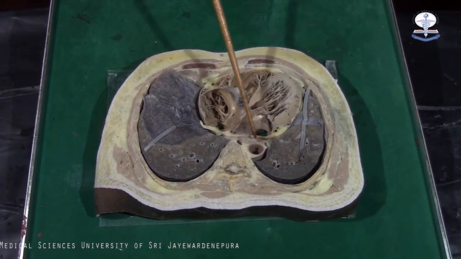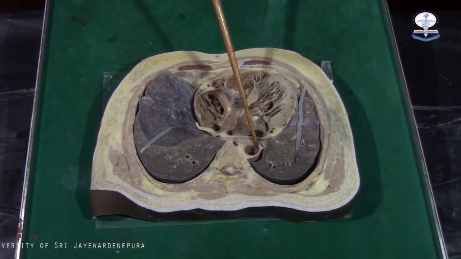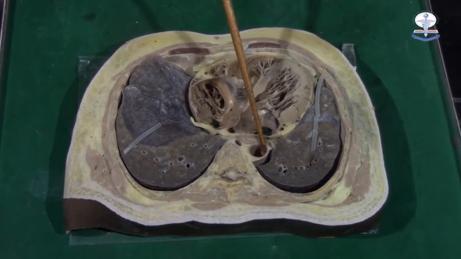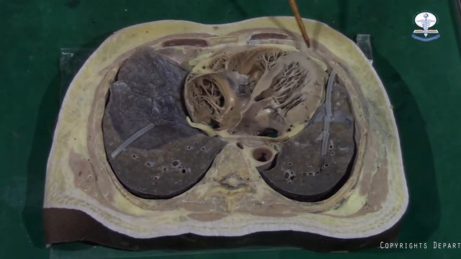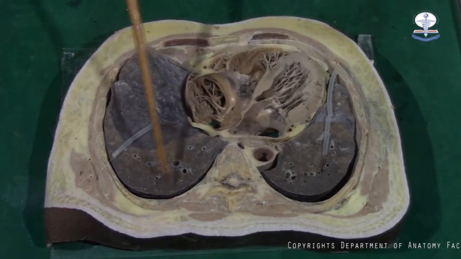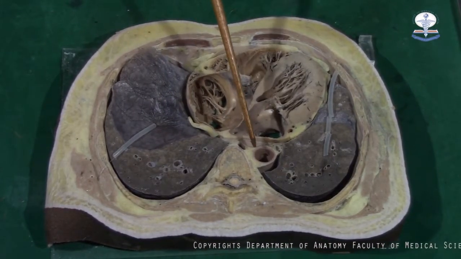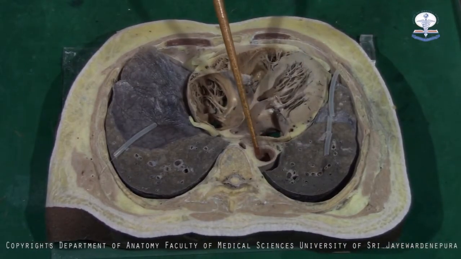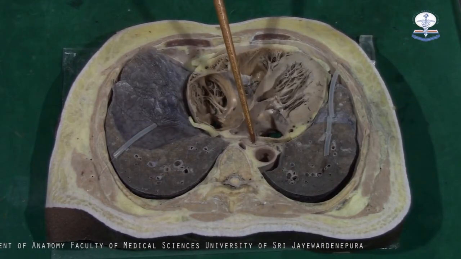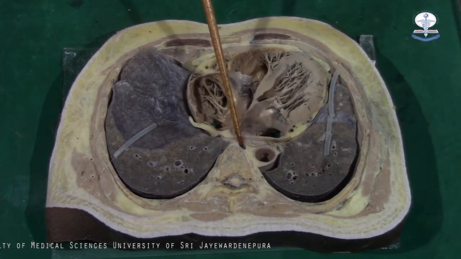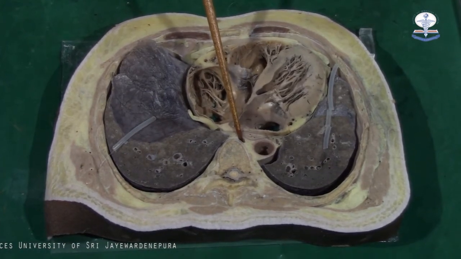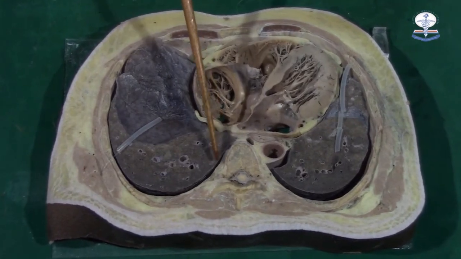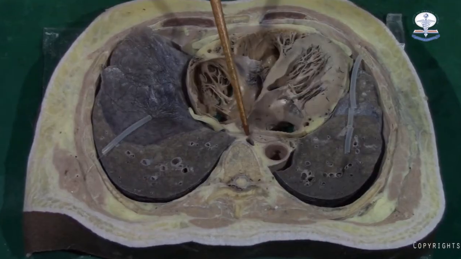Now the other cardinal feature is to identify the left and the right by looking at this descending thoracic aorta, which is on your left side. So this side of the specimen is your left side and this is your right side. Now we will try to identify the structures in this cross section. This is your descending thoracic aorta. Anterior to that you will have your esophagus, and here you can see the azygous vein coming up, and here on the right side the posterior thoracic veins which will drain into the azygous venous system.